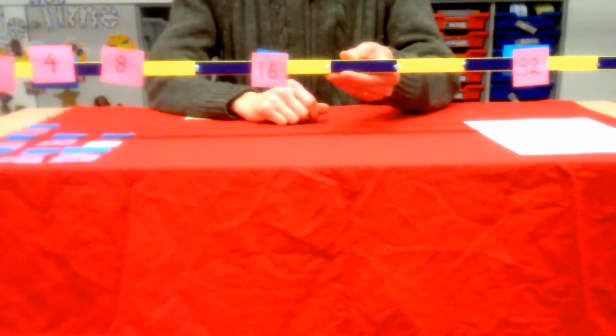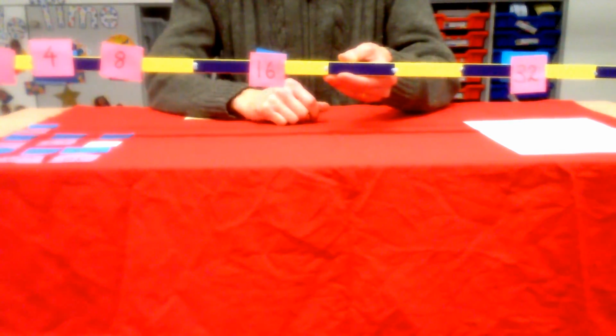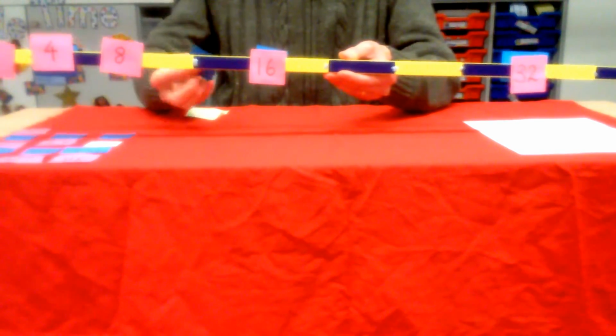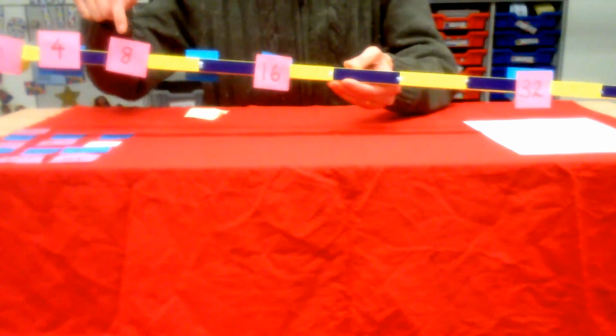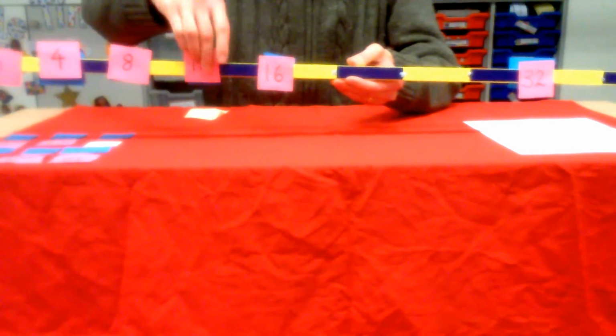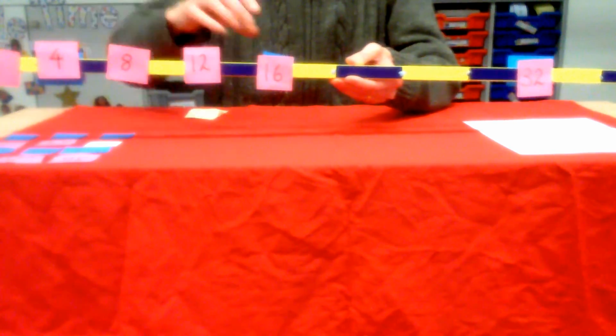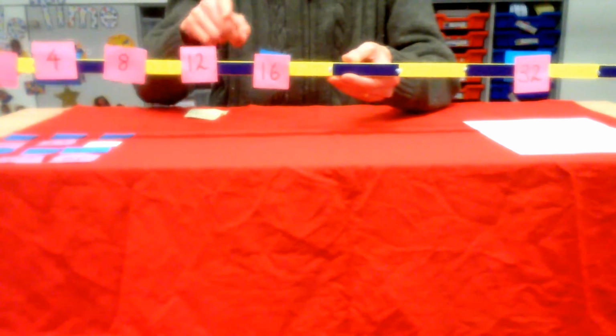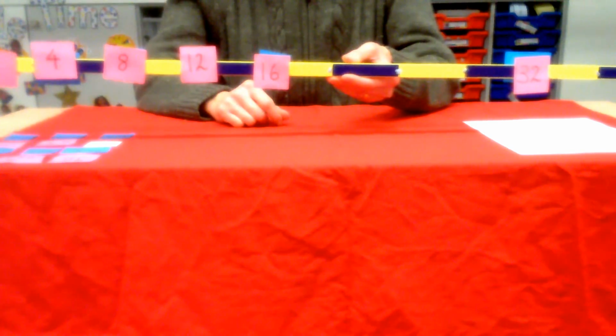As I said before, you don't just have to use doubling, you can use counting on. So in this case, to work out 3 lots of 4, I could count on from 2 lots of 4, 8 plus 4 gives me 12. So I've used now counting on and doubling.